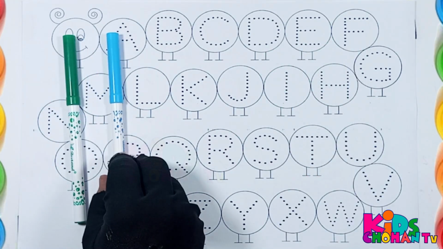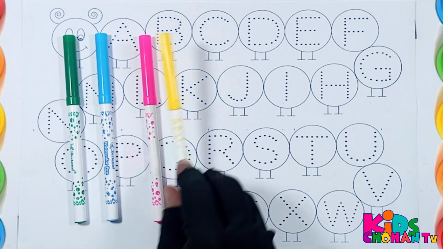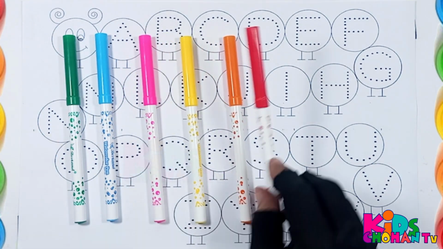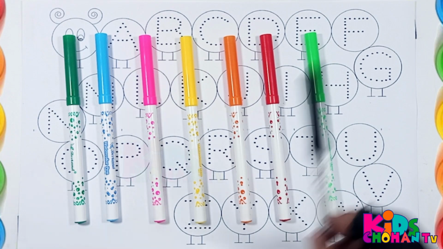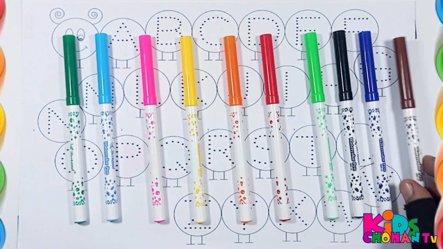Green, sky blue, pink, yellow, orange, red, light green color, black, blue, brown.